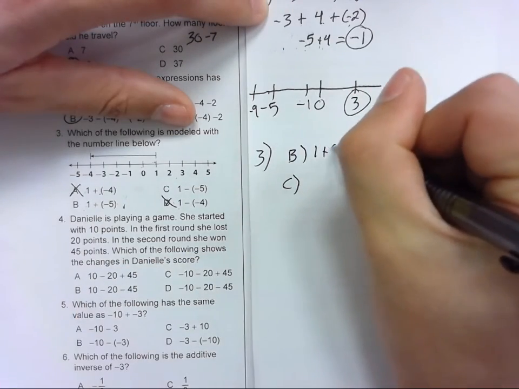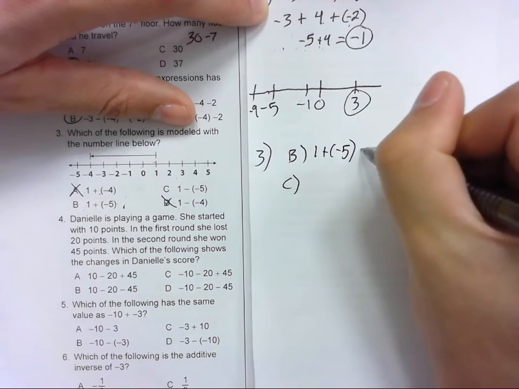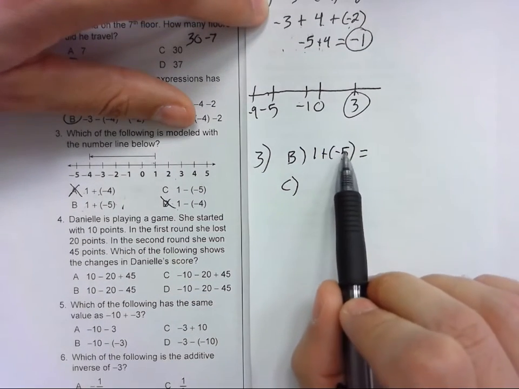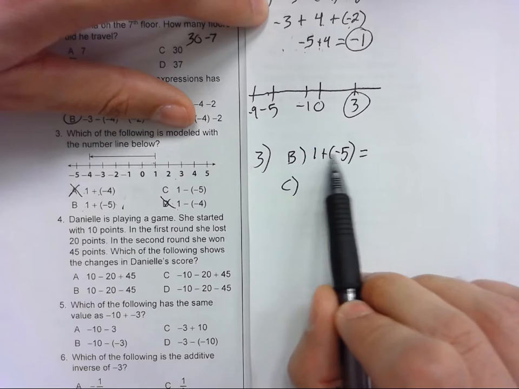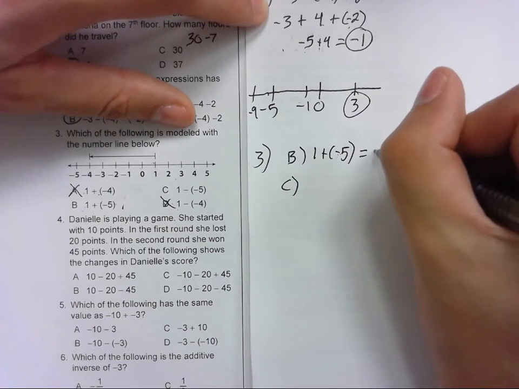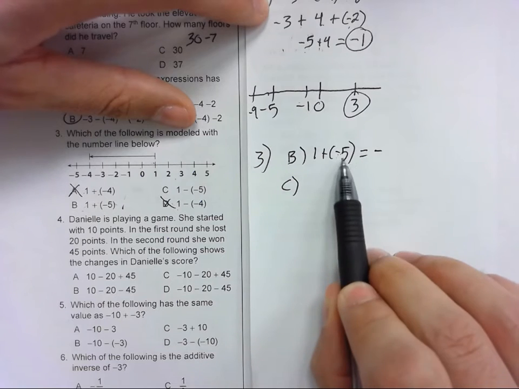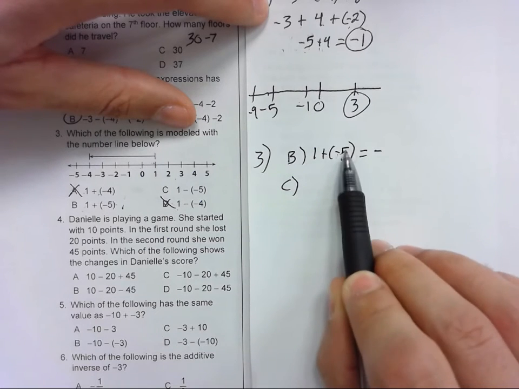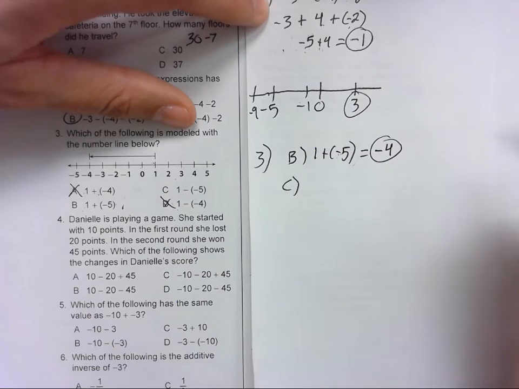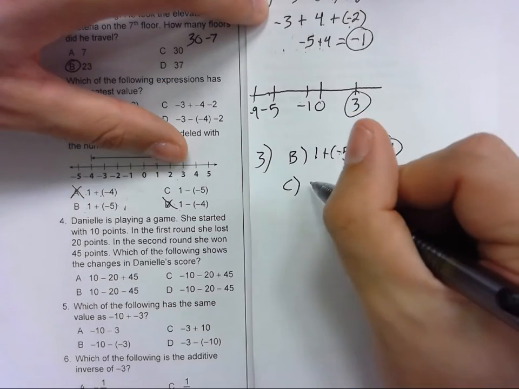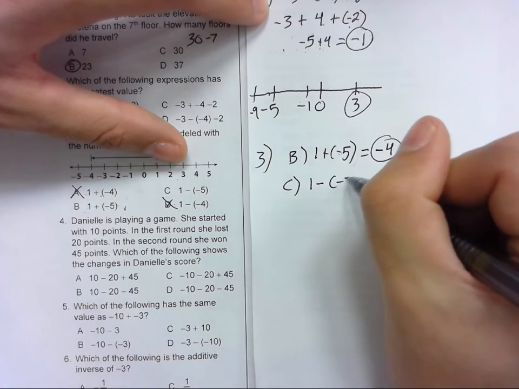1 plus negative 5. So we have a positive plus a negative. The negative has the greater absolute value, so it's going to be a negative answer. Take the absolute values and subtract them. The absolute value of negative 5 is 5, minus 1 is 4. Now let's do C. 1 minus negative 5.